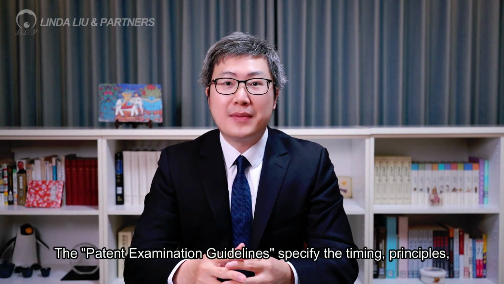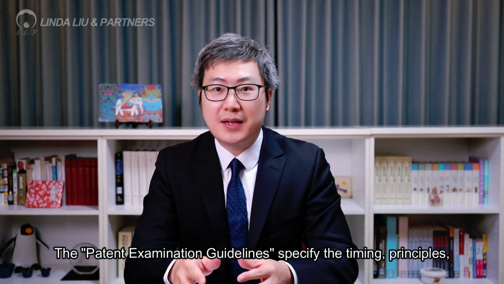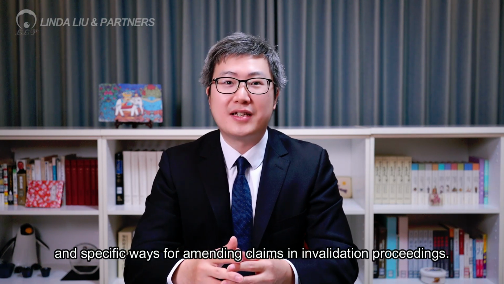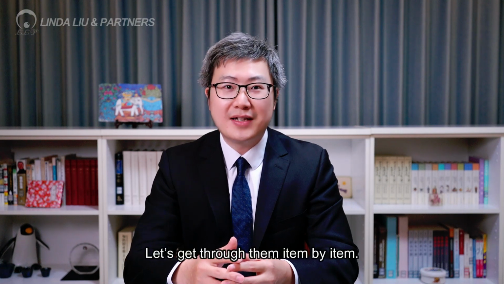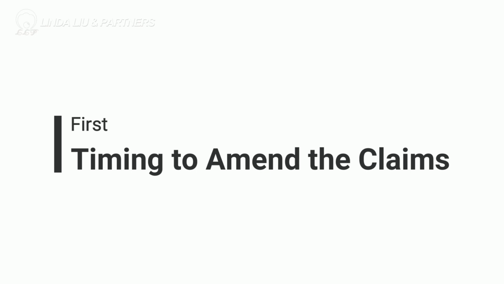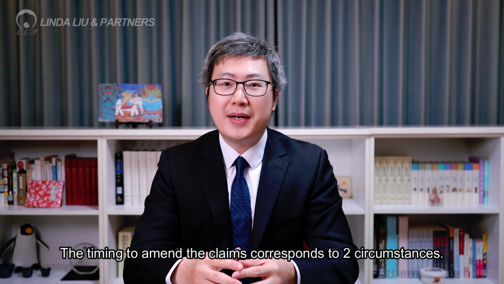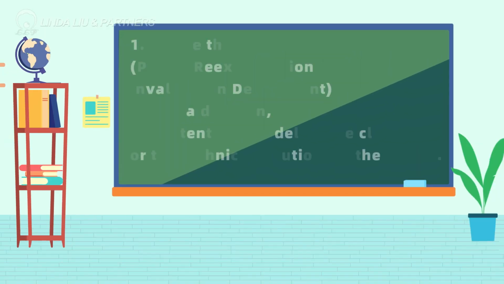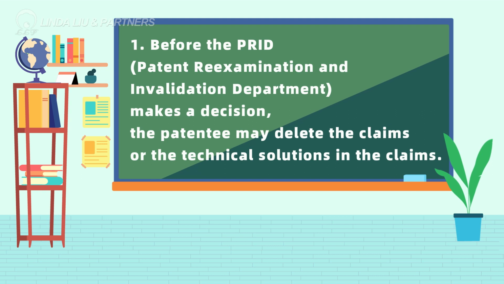The patent examination guidelines specify the timing, principles, and specific ways for amending claims in invalidation proceedings. Let's get through them item by item. First, timing to amend the claims. The timing to amend the claims corresponds to two circumstances. One, before the PRED, that is, Patent Re-examination and Invalidation Department, makes a decision, the patentee may delete the claims or the technical solutions in the claims.